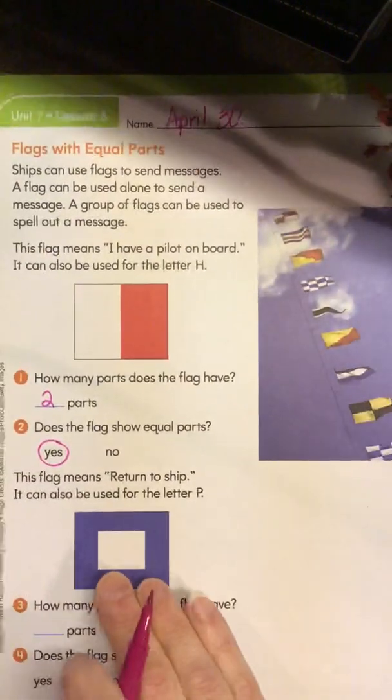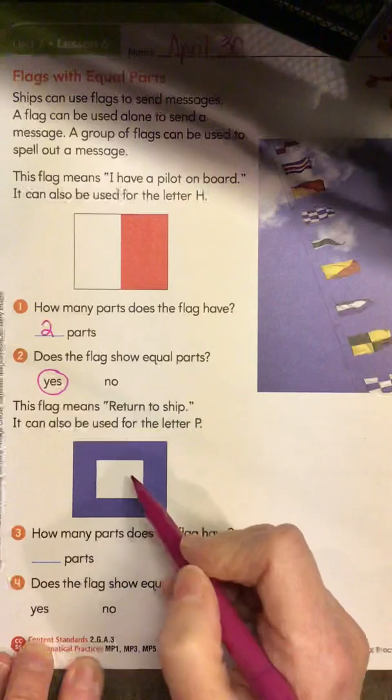All right, let's take a look at the next flag. This flag means return to ship. So if you saw this flag flying, that means you'd have to get back on board. It can also be used for the letter P. Okay, so let's look at number 3. How many parts does the flag have? So how many parts do you see? I see a blue part and a white part. So we have 2 parts again.